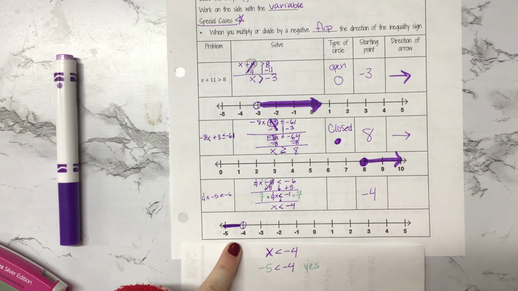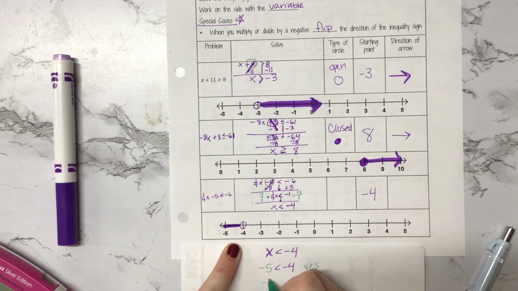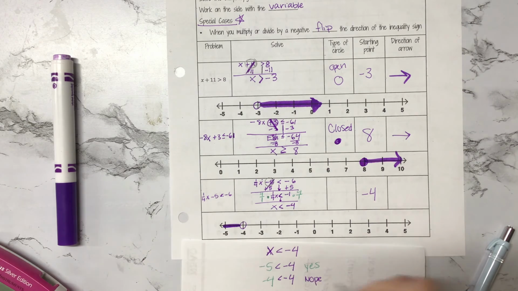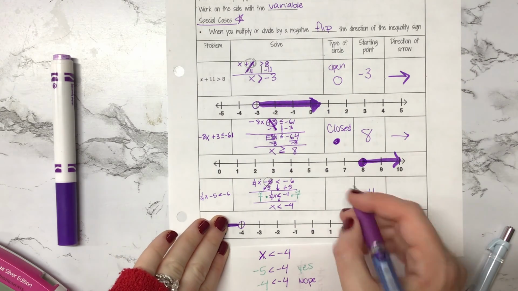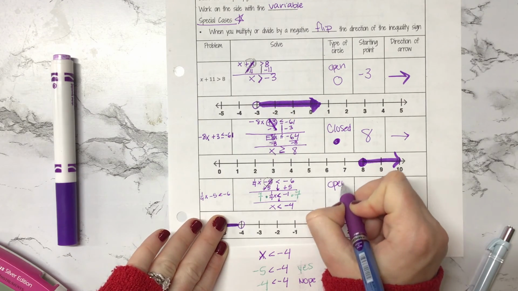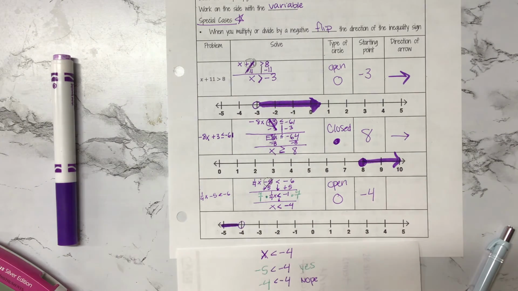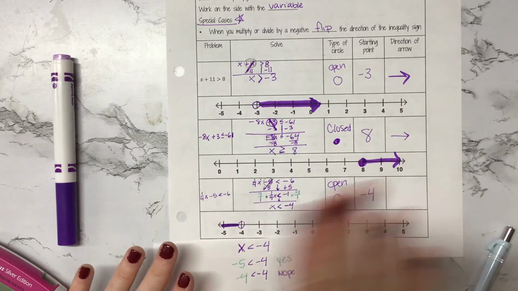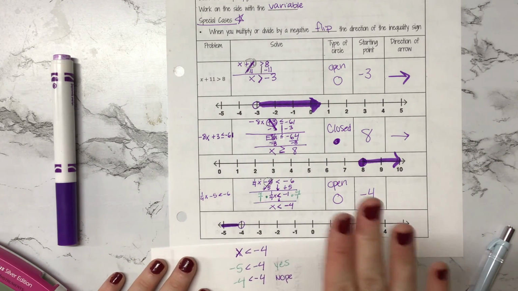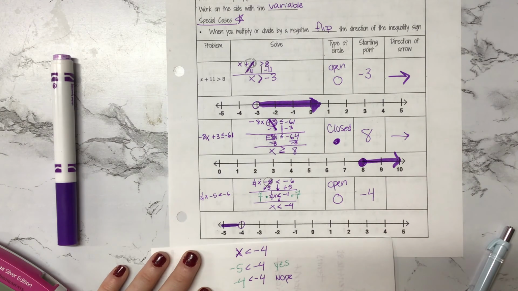Pick our point. Is negative 4 less than negative 4? Nope, it's equal to itself, but I don't have an equal to part. So I don't get to color in my circle, so it's an open circle. It does not have an equal to part. All right, and then I just like to double check, maybe I did something wrong. I like to pick a number to the right.